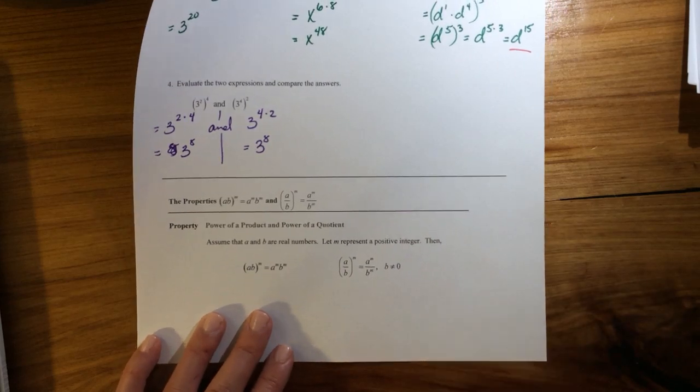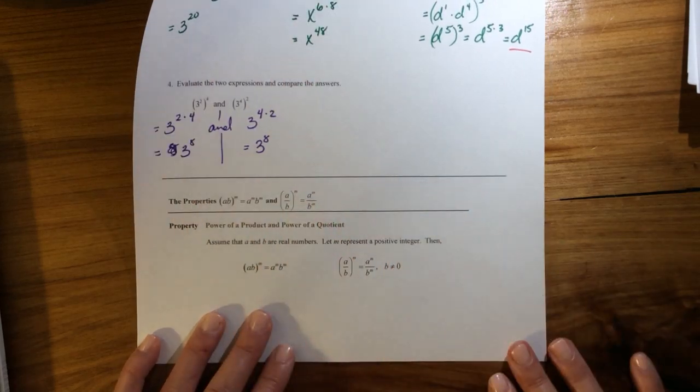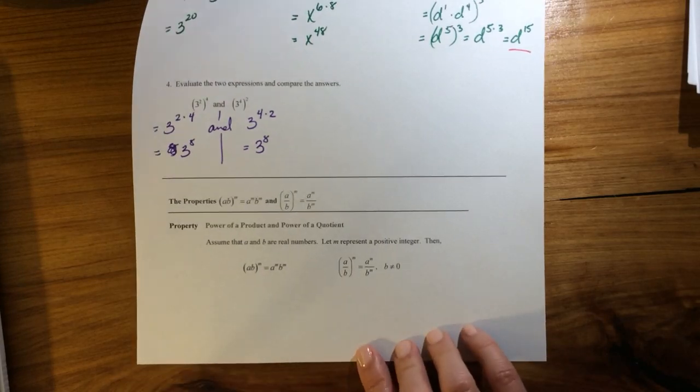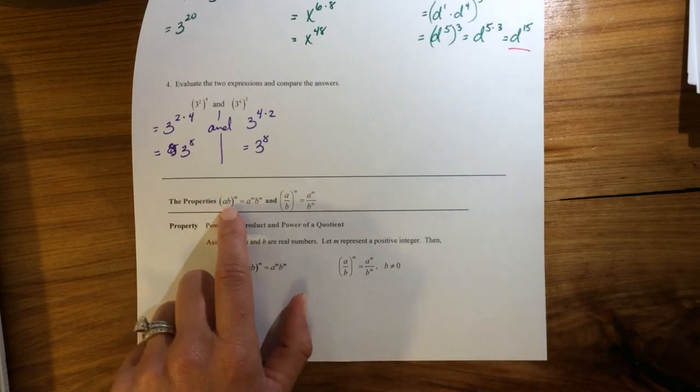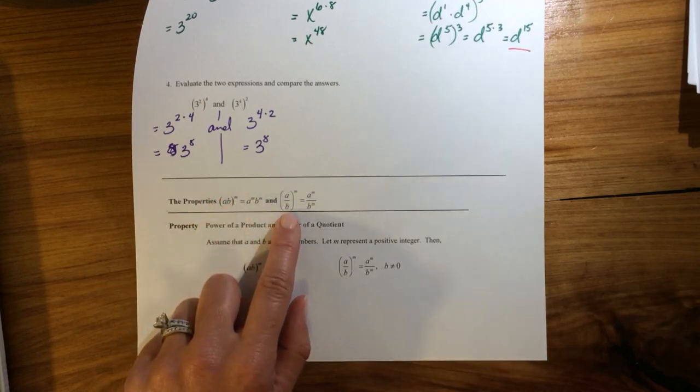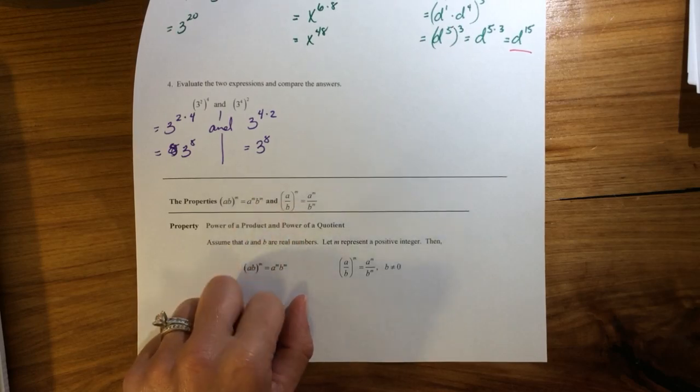Here is that kind of distributive property I was talking about with exponents. You are allowed to send the m to both the a and the b because of the parentheses. And here you're allowed to send the m to both the a and the b because of the parentheses. Because remember, when it's outside of the parentheses, this says, hey, I belong to both of these things.